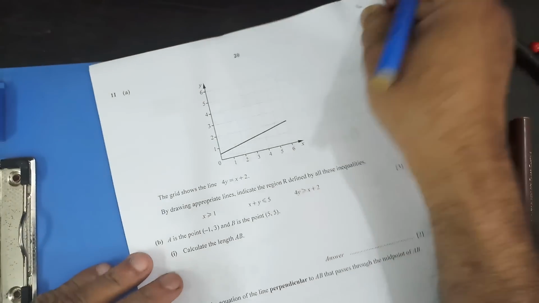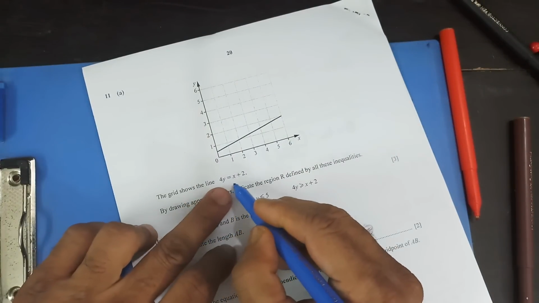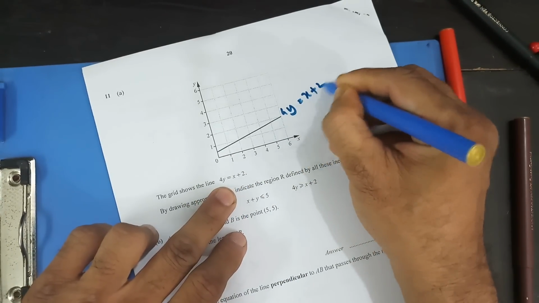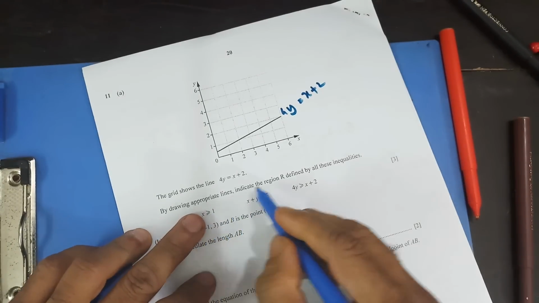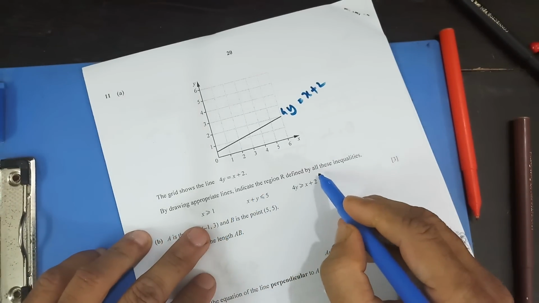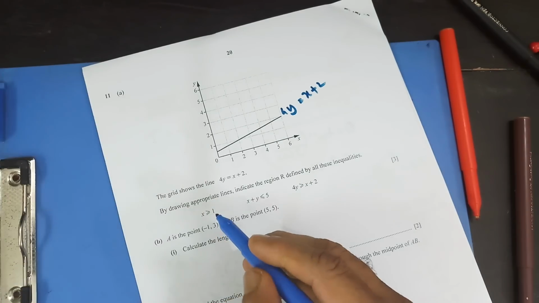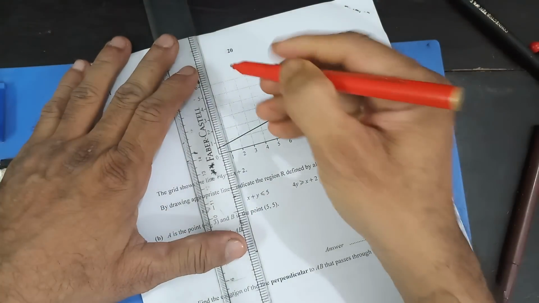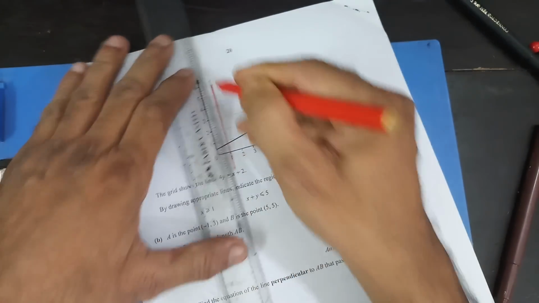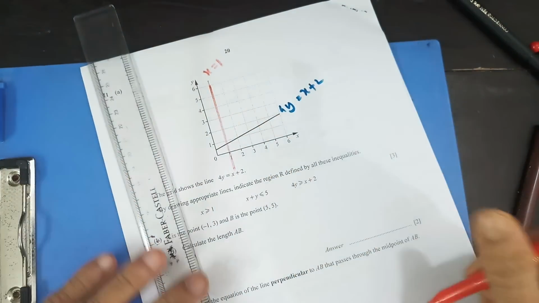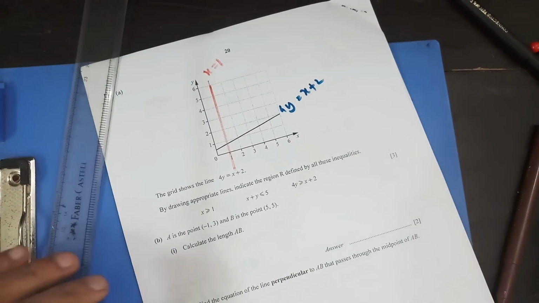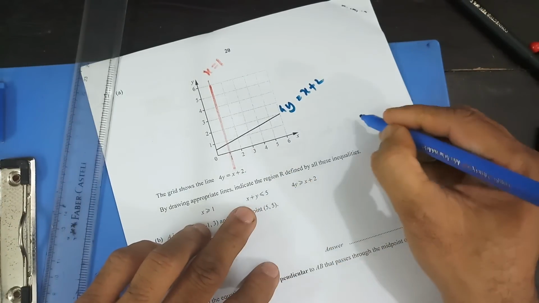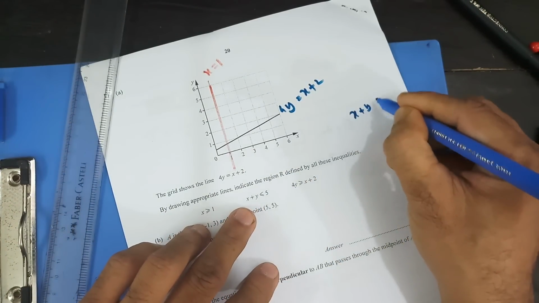Now question number 11a. The grid shows the line 4y equal to x plus 2. They already said that. By drawing appropriate lines, indicate the region defined by all these inequalities. x is greater than or equal to 1. So let me draw this line. This is x equal to 1. And then x plus y is less than or equal to 5. So this is going to be x plus y equal to 5.